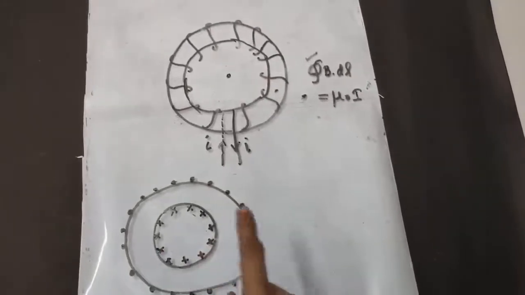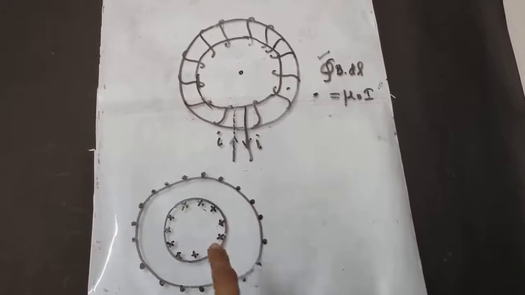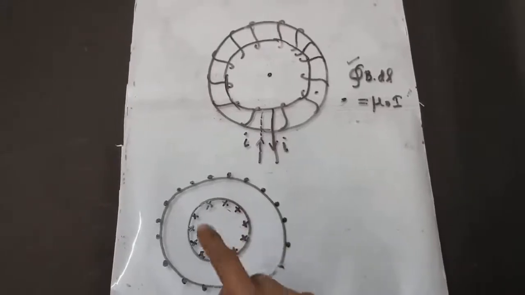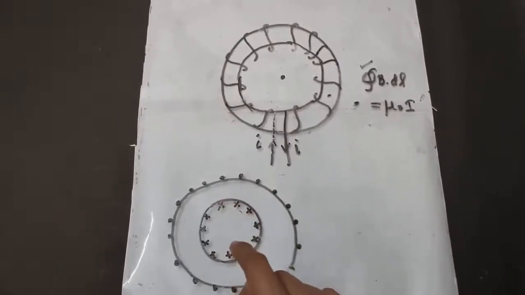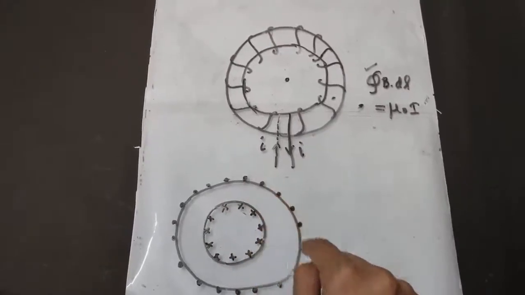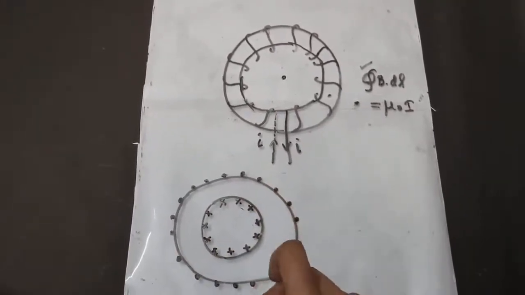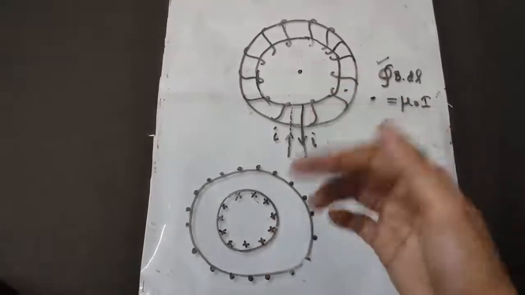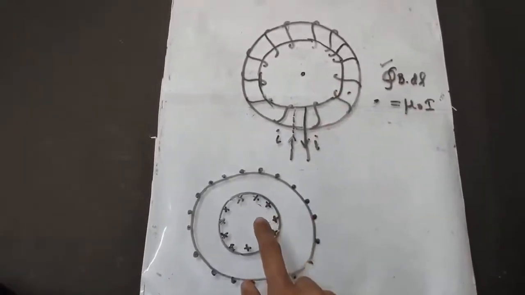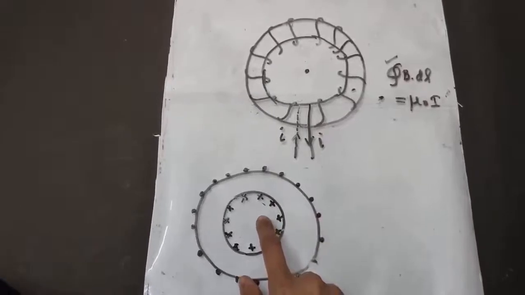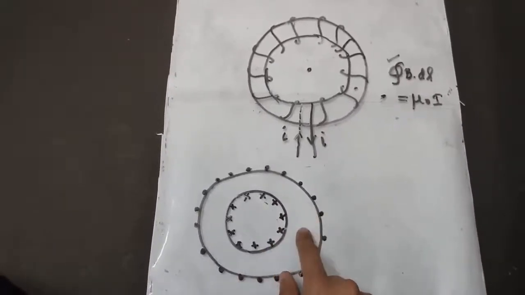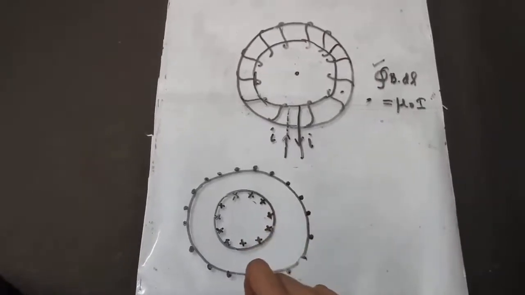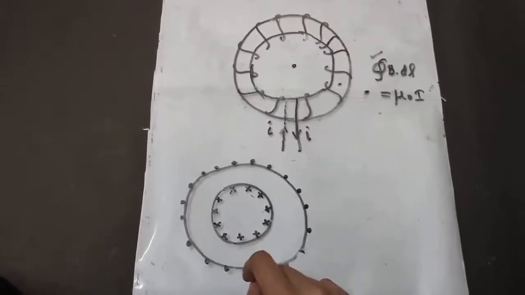Here, this is the figure which is given in our textbook. This is actually the sectional view of a toroid. Both are actually the same. Here, the cross sign represents the current entering the loop, and the dots represent the current leaving the loop. So this is the sectional view of the toroid, and both are the same. Here we try to find the magnetic field at a point lying inside, within, and also outside the toroid. So we can use this sectional view of the toroid for finding the magnetic field.